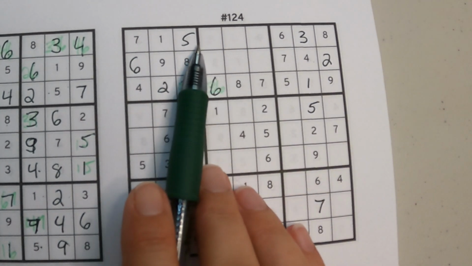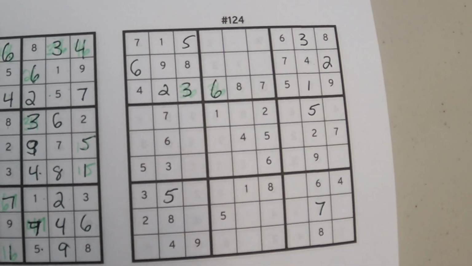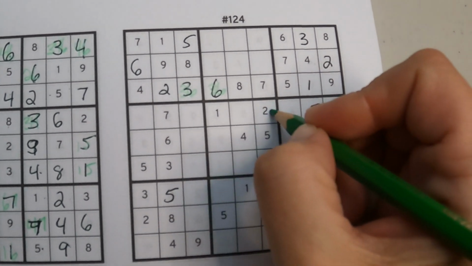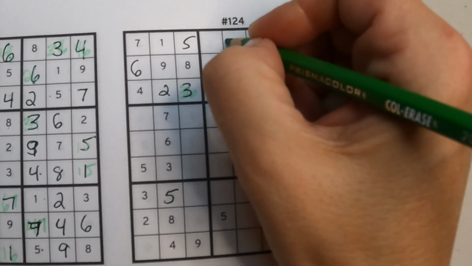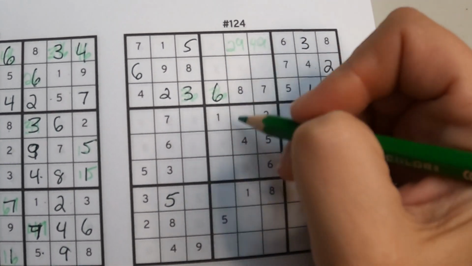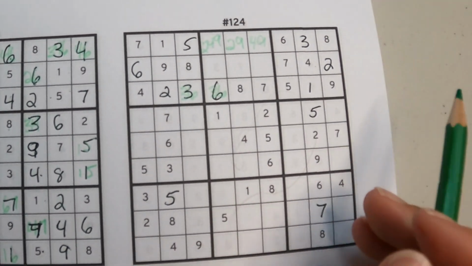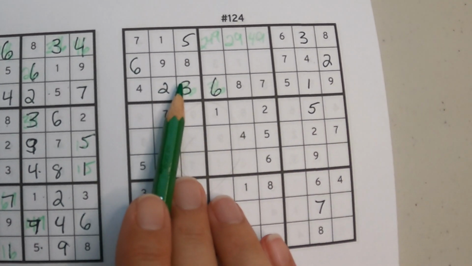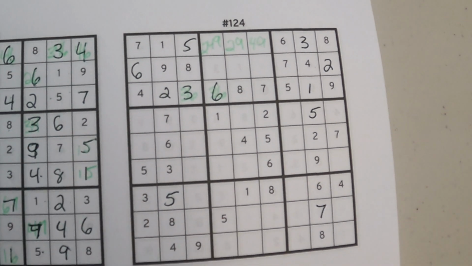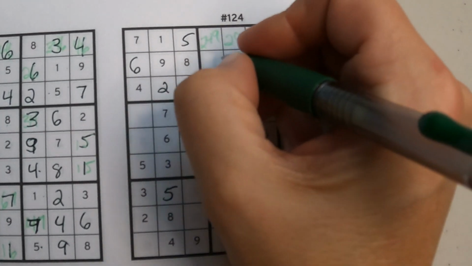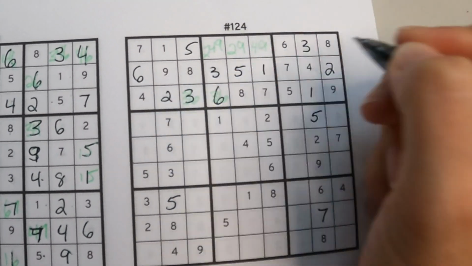If we look at this row, looks like we're missing 2, 4, and 9. We've got a 2 here, so 4, 9. 4 here, so 2, 9. And no help here, 2, 4, 9. If we look at this row, we're missing a 1, 3, and 5. We've got a 1 and 5 here, so this is a 3. A 1 here, so 5, 1.